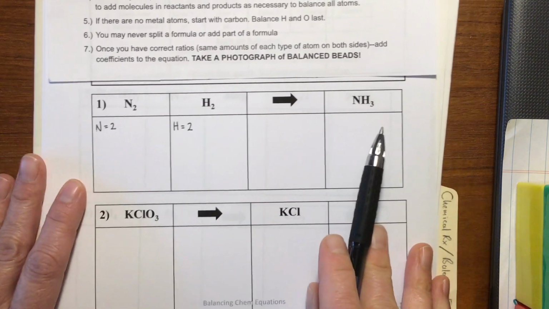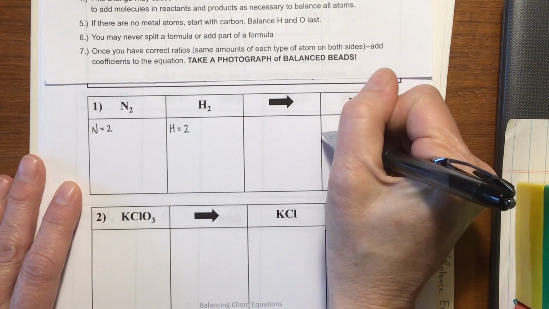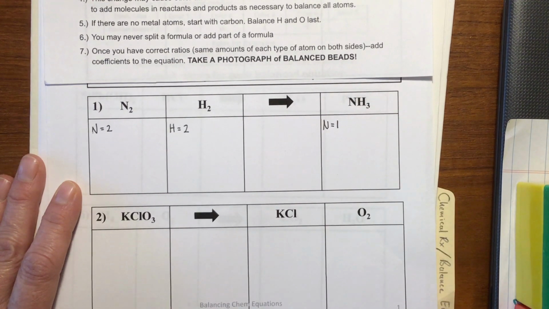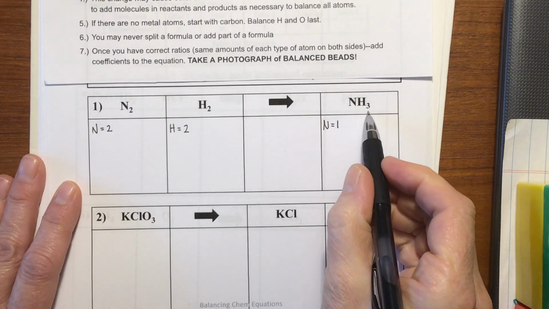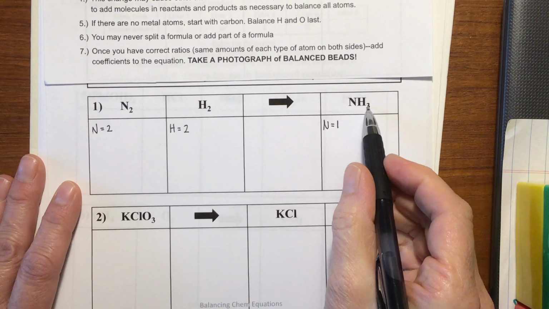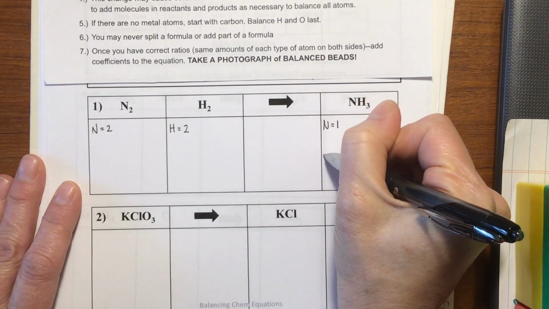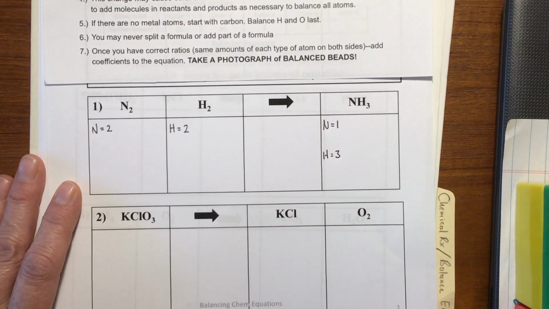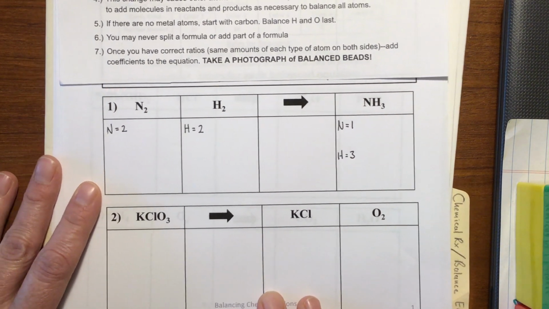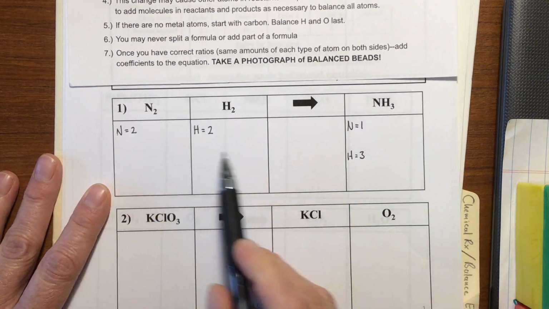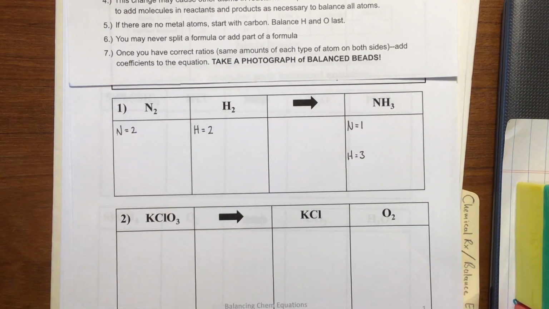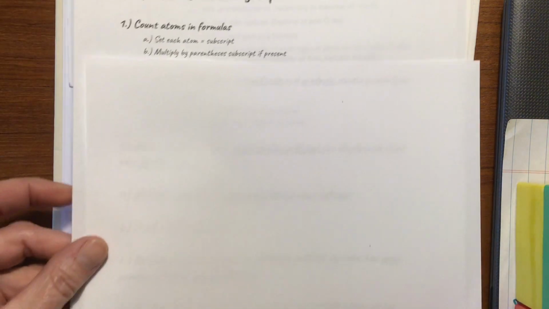And then on my product side of this reaction, I have 1 nitrogen. If I don't have a subscript, then it's automatically a 1. And I have a 3 that applies only to this hydrogen, not to the nitrogen. So that is going to be H equals 3 on this side. So once I have set my atoms equal to my subscripts, I have no parentheses here, so I can go forward. Let's look at what our next step is.